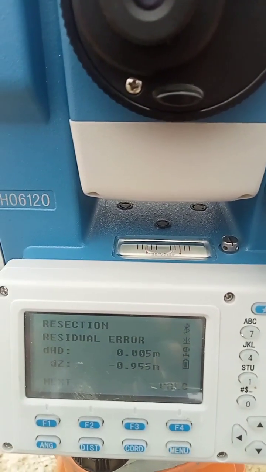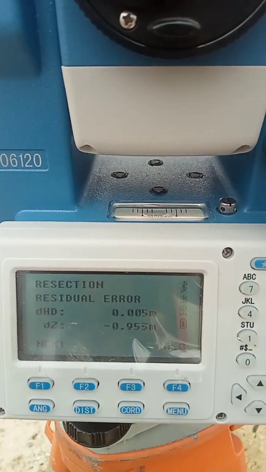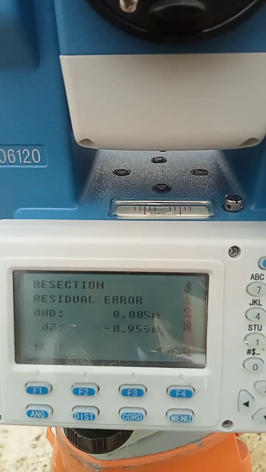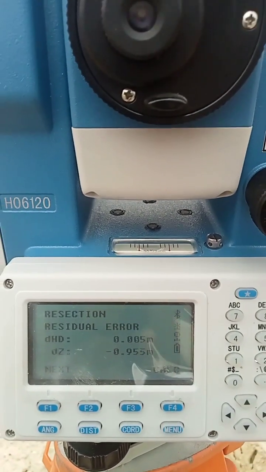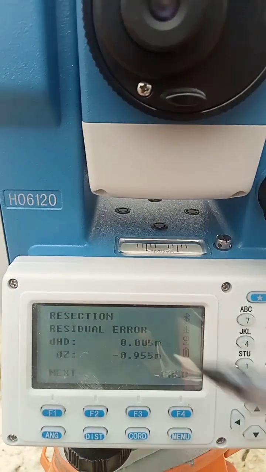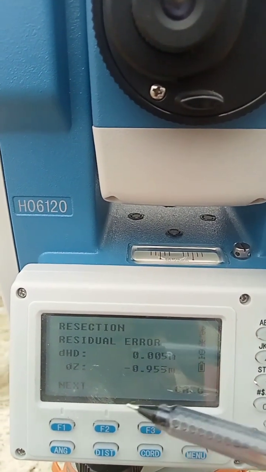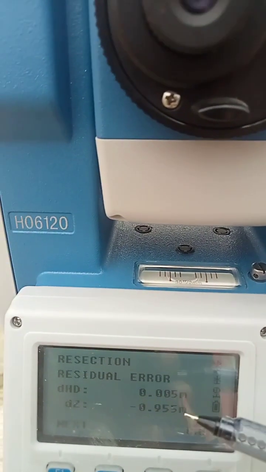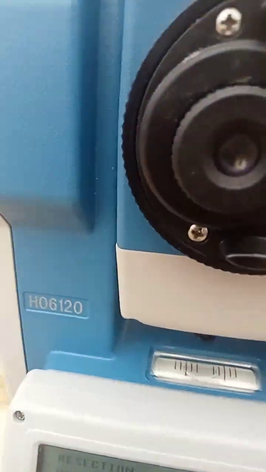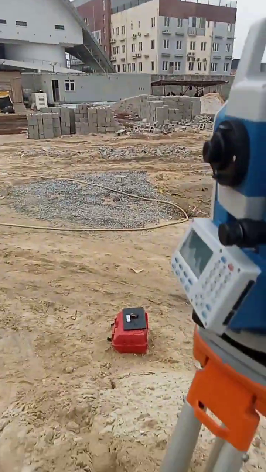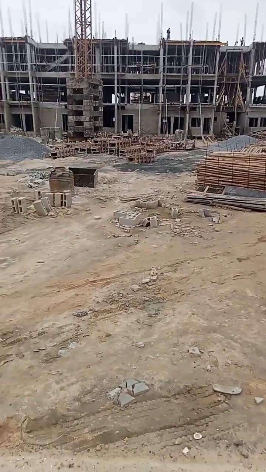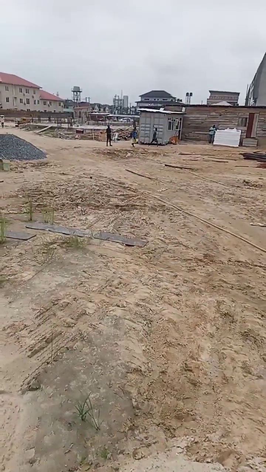Yeah, so okay guys, I have 0.005 meter, so that is, I have 5 mm difference between the two control. You can see DHD, that is the horizontal distance, and DZ is the height. So I have 0.005 meter, that is 5 mm. So I'm good with that. Okay, Mark. So now I can continue with what I want to do.